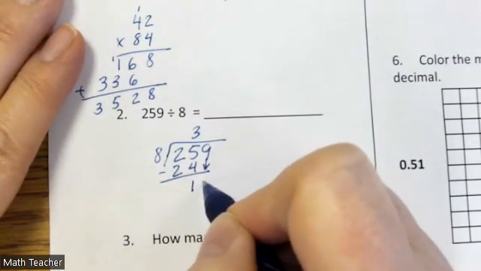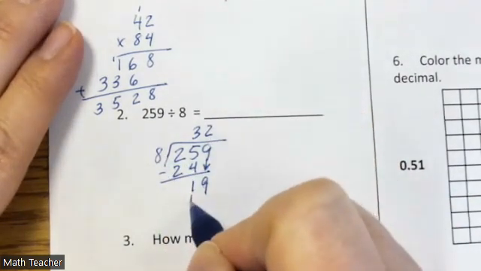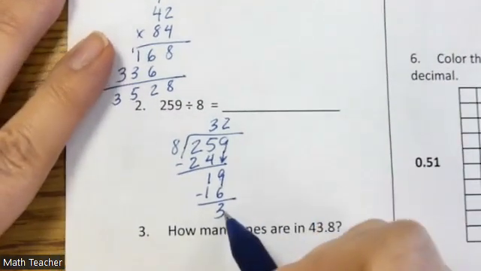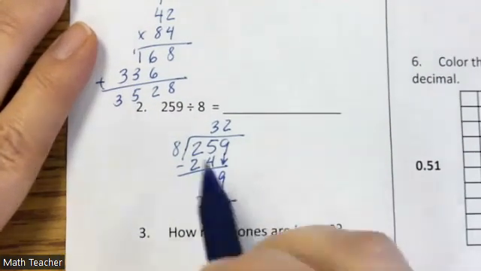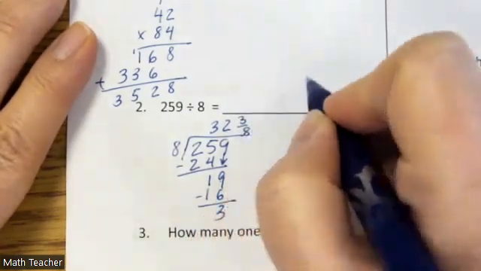Subtract and bring down your 9 to get 19. 8 can go into 19 2 times. 2 times 8 is 16. And we subtract and get 3. We used to say remainder 3, but now we say 3 out of our divisor, 8. So 32 and 3/8.